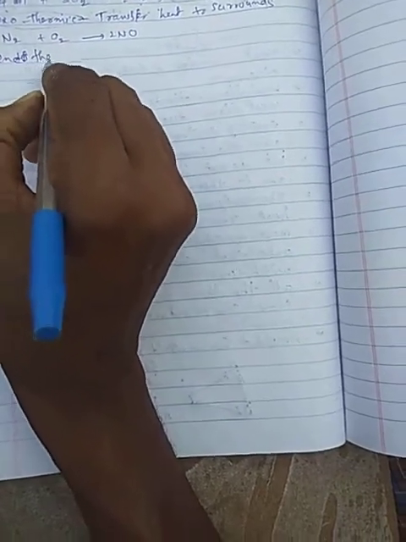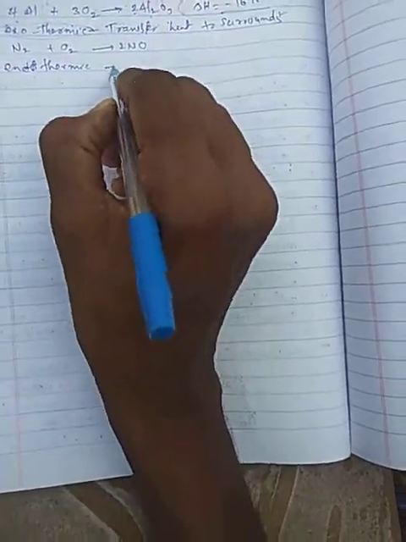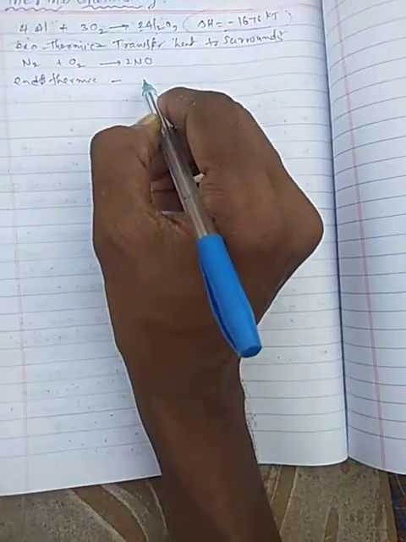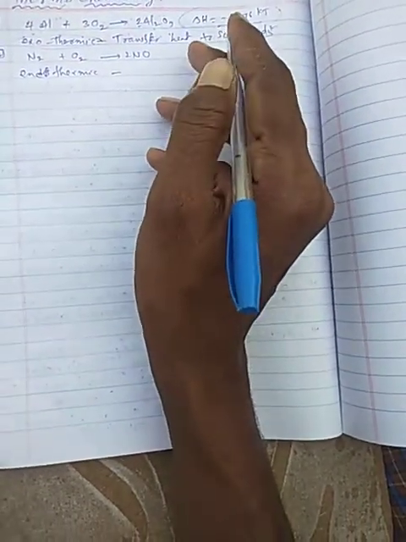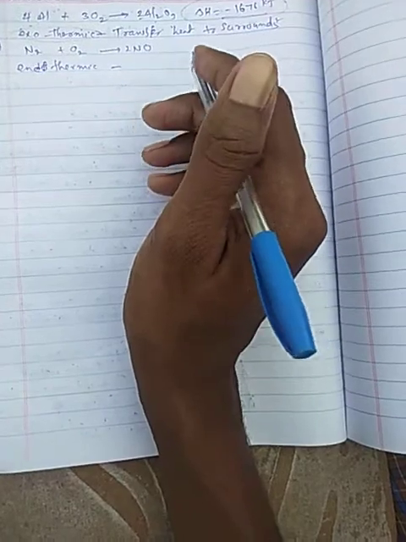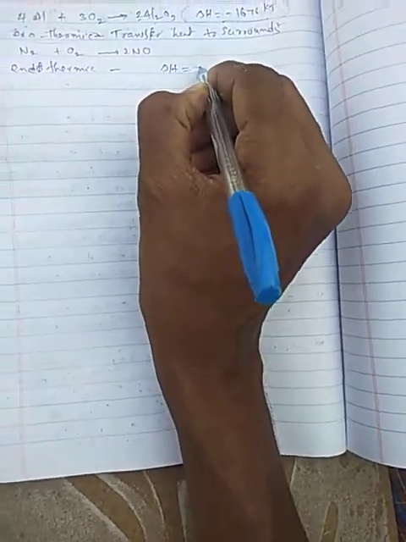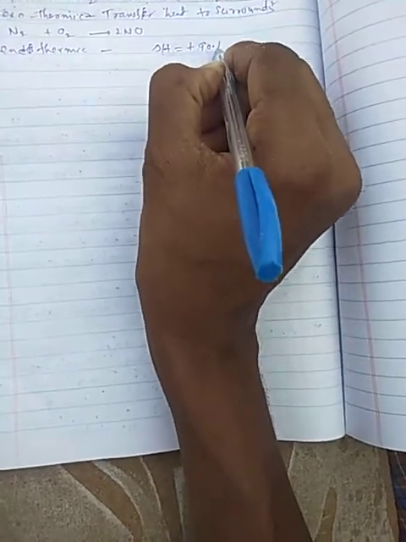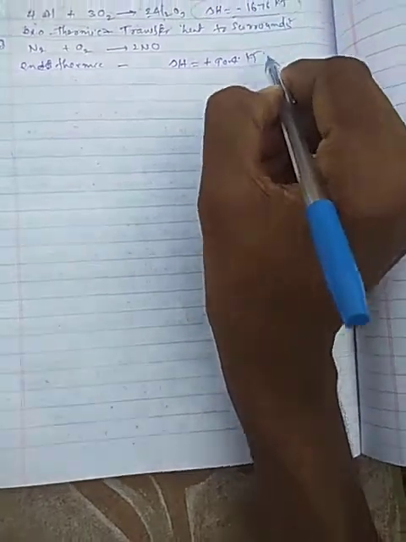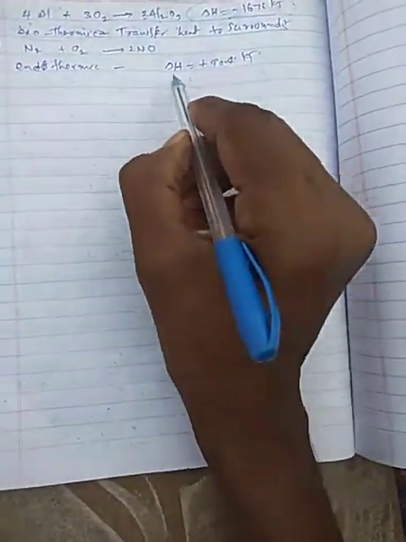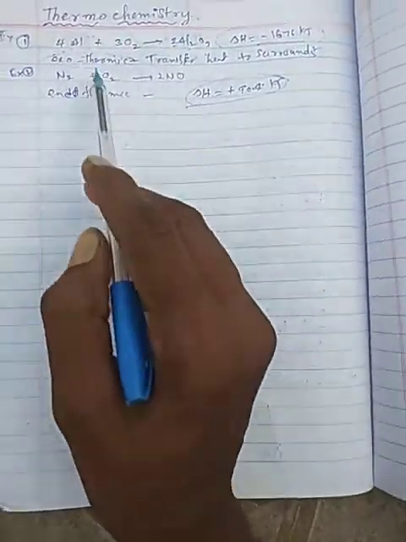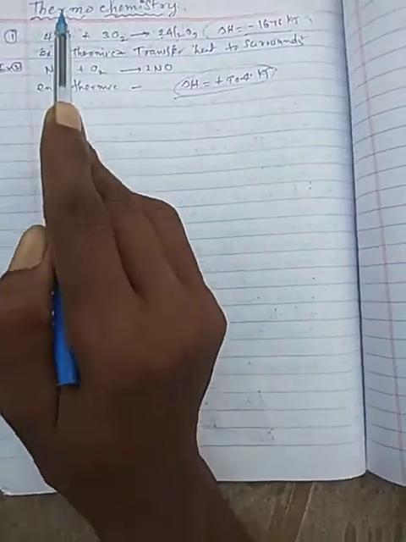In this one, the energy is absorbed by the system from the surroundings. How much energy? That means the delta H is, these are the standard values, 90.4 kilojoule per mole. This much is absorbed by the system from the surroundings. These types of relations are explained by thermodynamics.